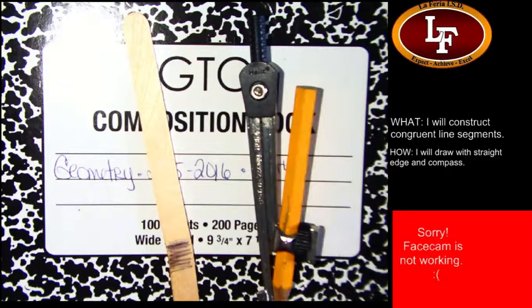The red block is, sorry. My face cam still isn't working. I'm sorry. I may just break down and have to get a new one. So, all right, here we go.